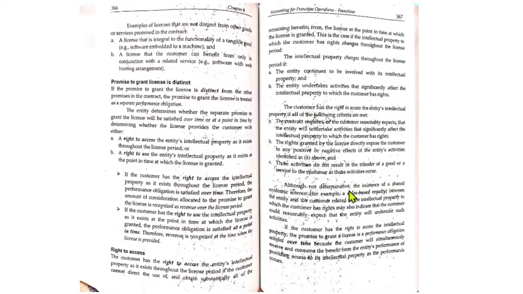Okay. So the prime distinction between the two is for you to determine whether it is a right to access or a right to use, because it will be essential in your identification or in your accounting.